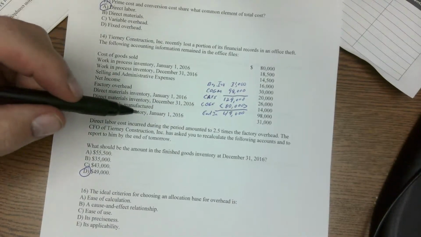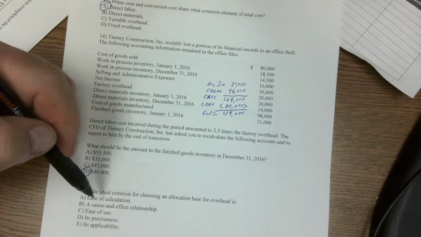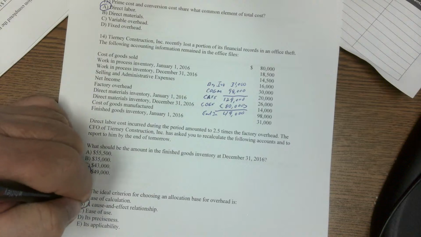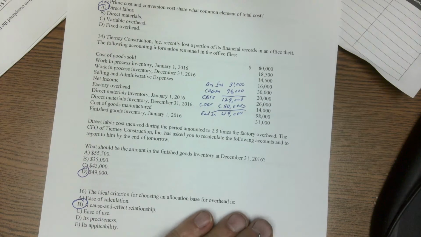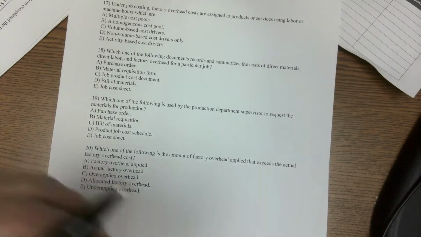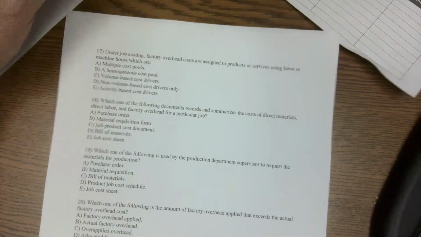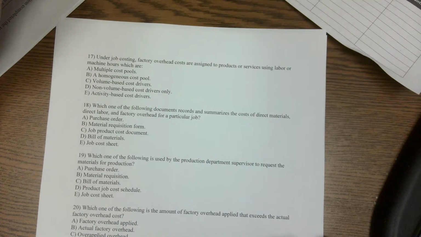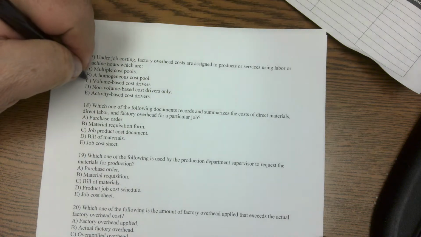The ideal criterion for choosing an allocation base for overhead is the cause and effect relationship. What's going to be the driver on that? Number 17, under job costing, factory overhead is assigned to products or services using labor or machine hours, which are going to be volume based.